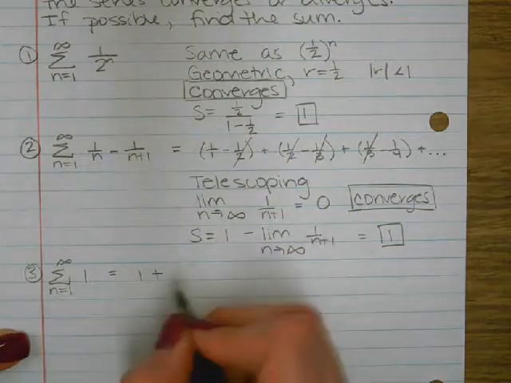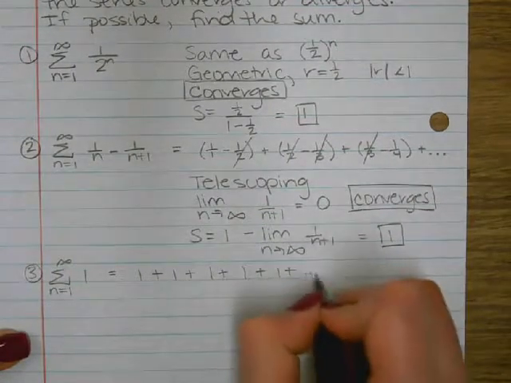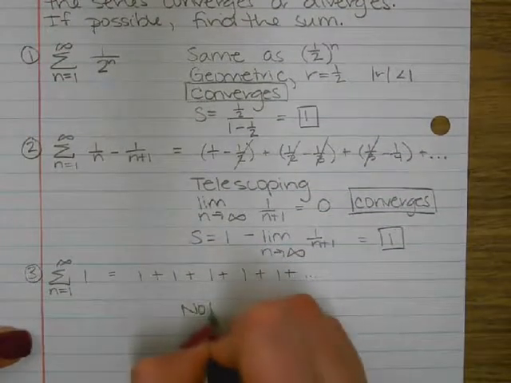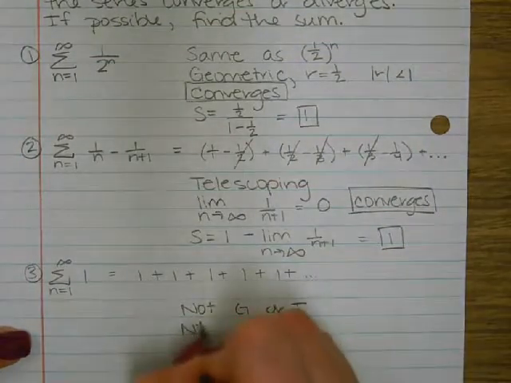There's nowhere to plug in 2 for the second term. There's nowhere to plug in 3. So you're just adding 1 repeatedly, right? So we're going to say this is not geometric or telescoping. That means that we have to do the nth term test.